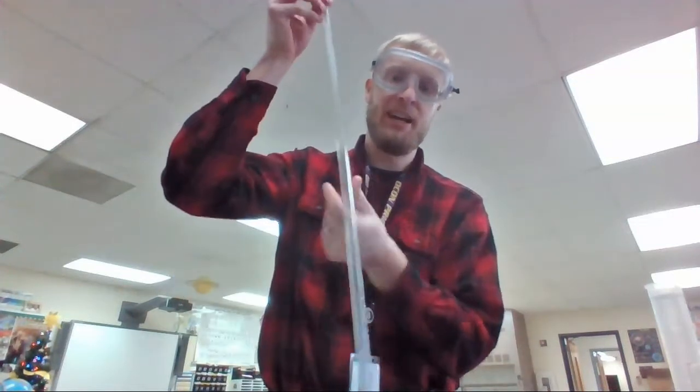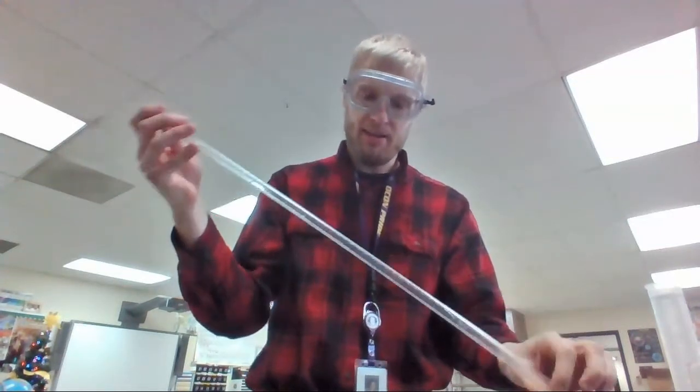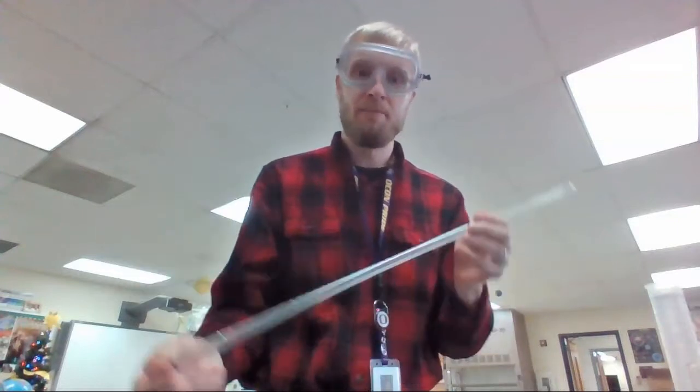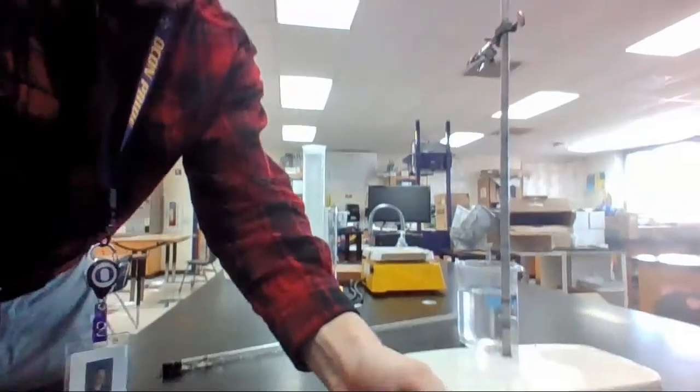The device kind of has a goofy name. It's called a Eudiometer. It's basically like a giant long test tube that has graduation marks, measurement marks that you can measure. And it's for collecting and recording measurement of gases. Okay, let's look at this lab setup we got.